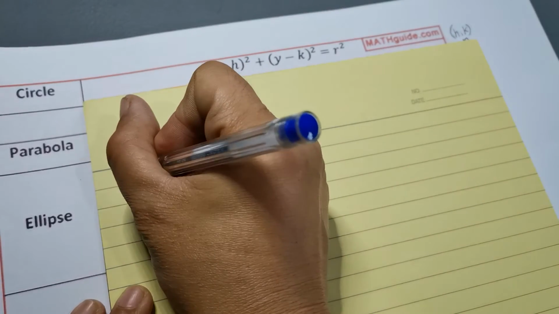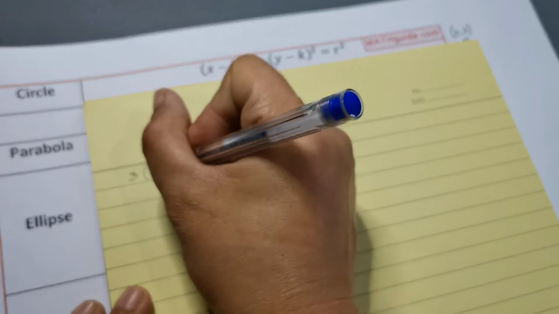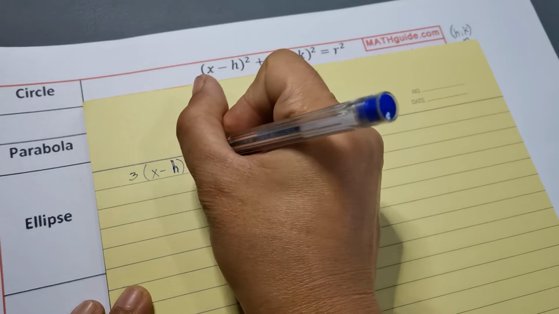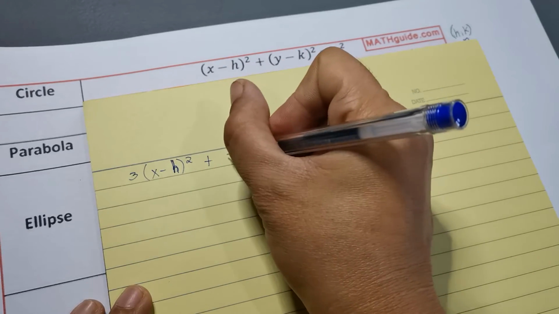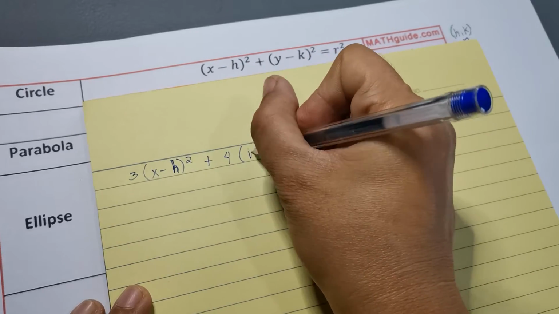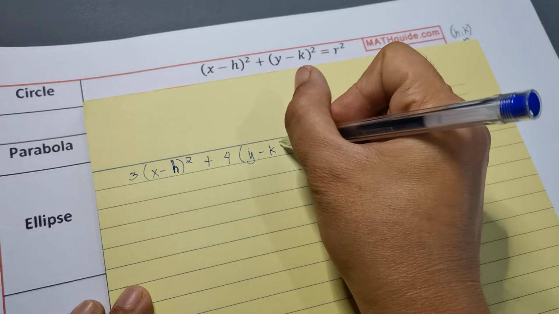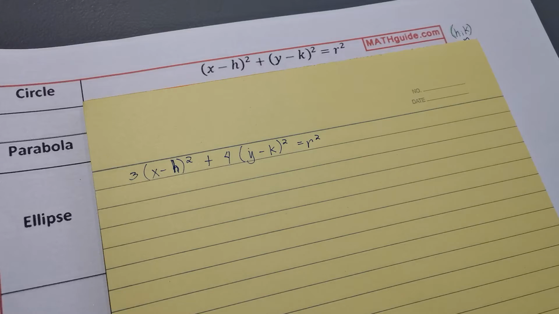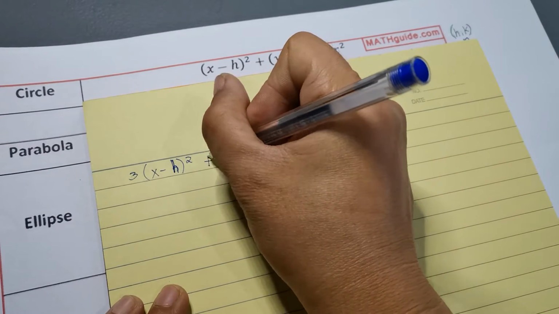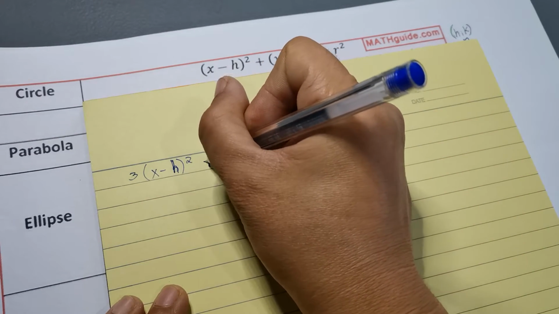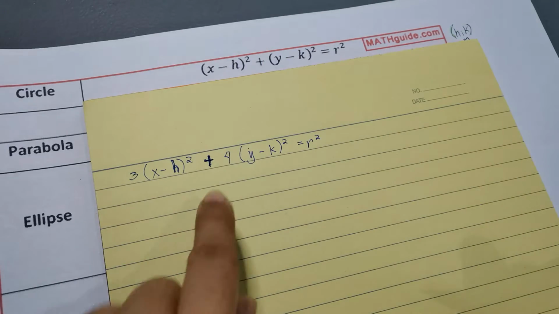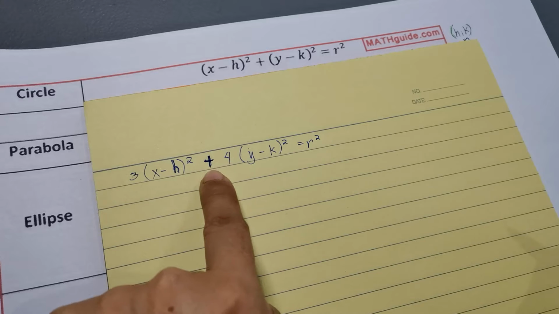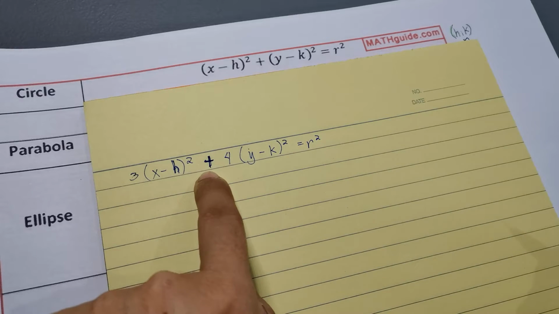For example, we have 3 times x minus h quantity squared plus 4 times y minus k quantity squared equals r squared. Okay, one thing more is that ito palaging plus yan. It's always plus.